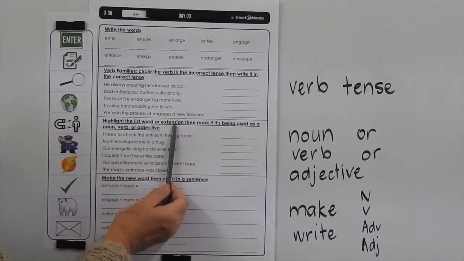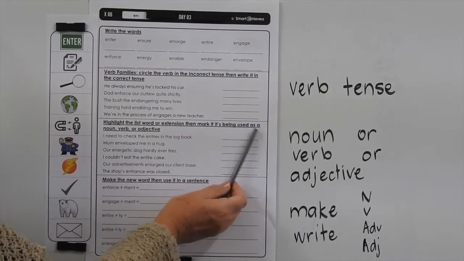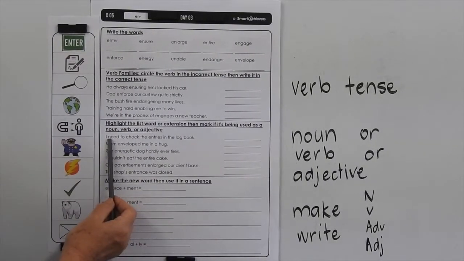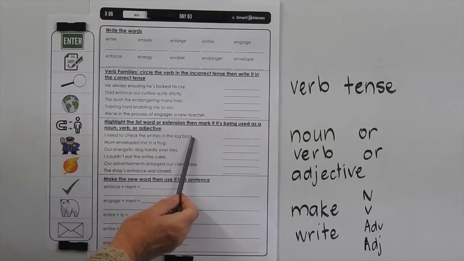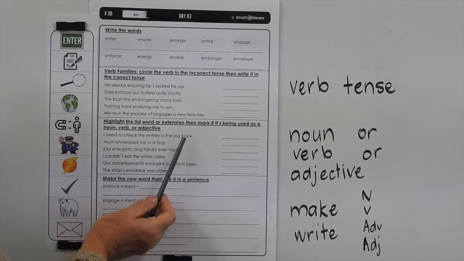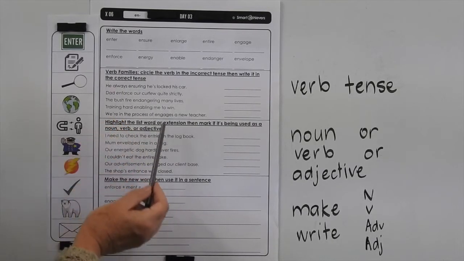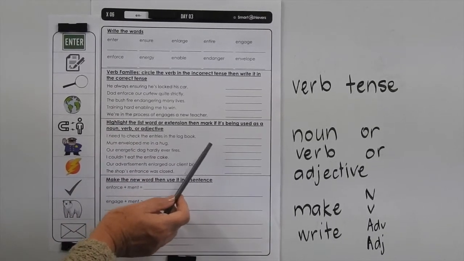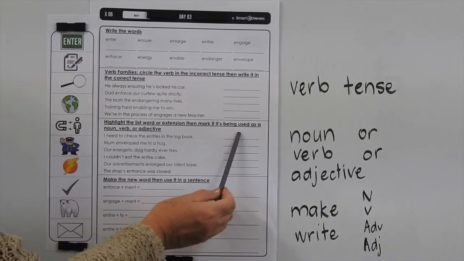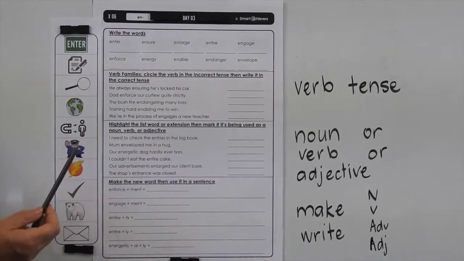Highlight the list word or extension, then mark if it's being used as a noun, a verb, or an adjective. So, I need to check the entries in the logbook. So find the word from above that is an extension of a list word, and then you need to highlight it simply and then write its form over on the side.